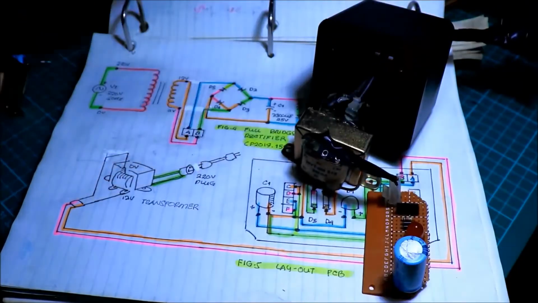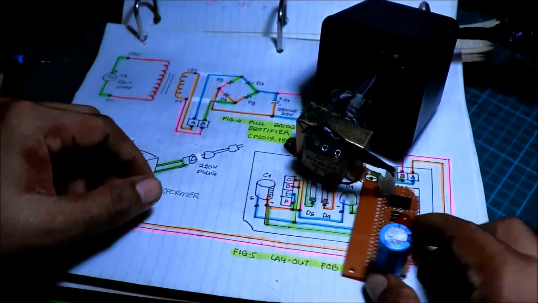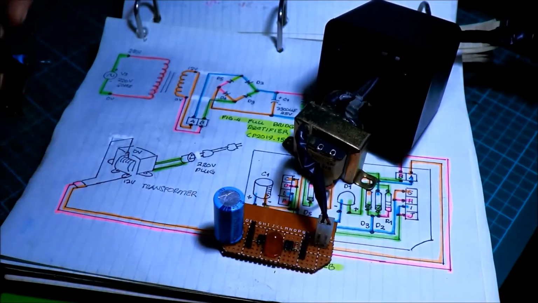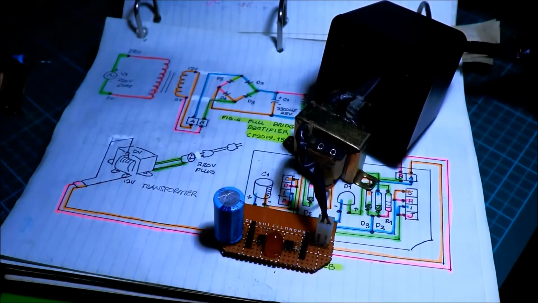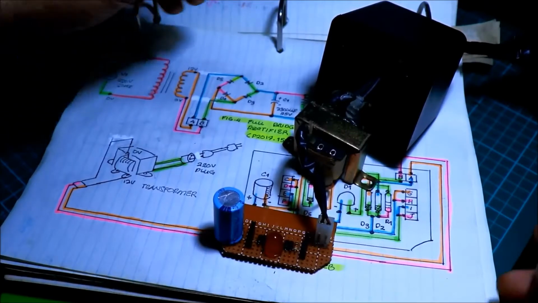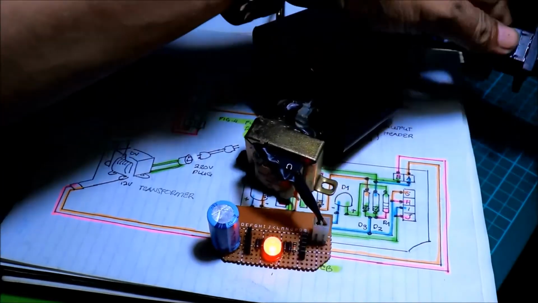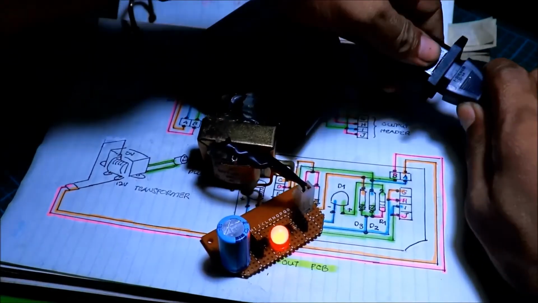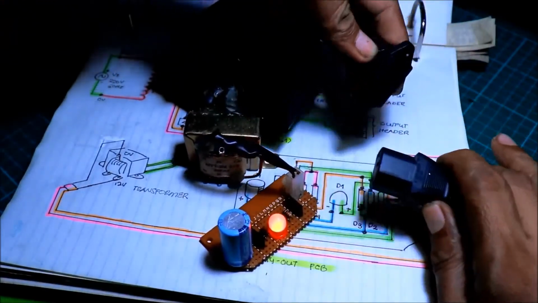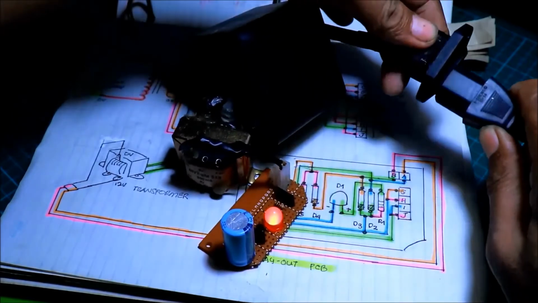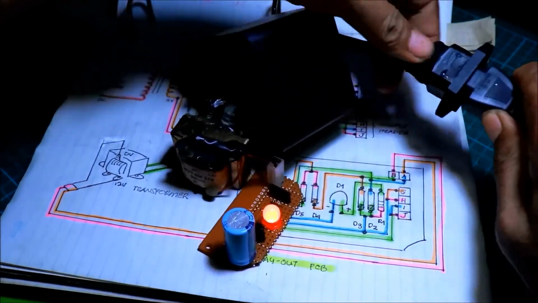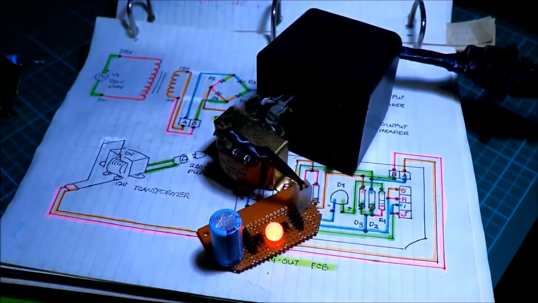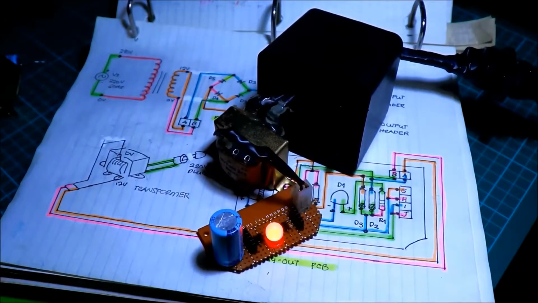Okay, and then let's check. Connect it to 220 volts, 220 with a 3-prong plug, and we have now this, a full bridge rectifier.